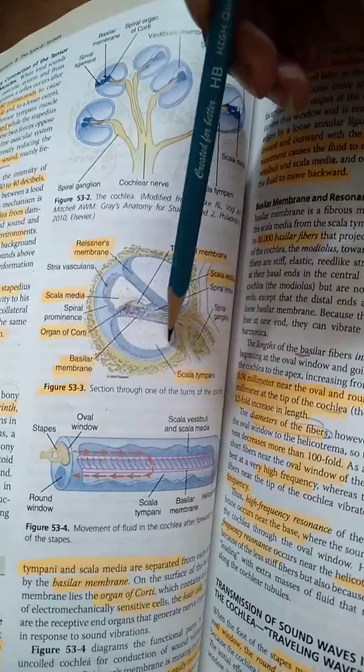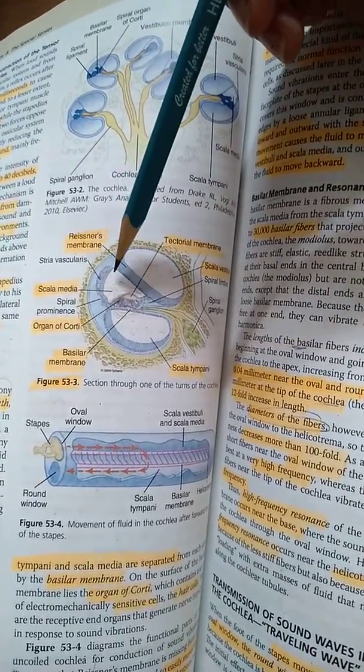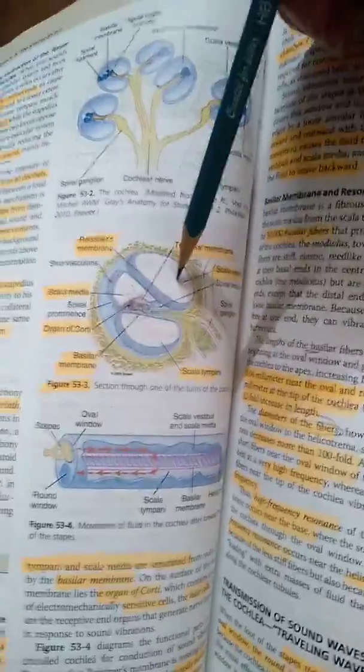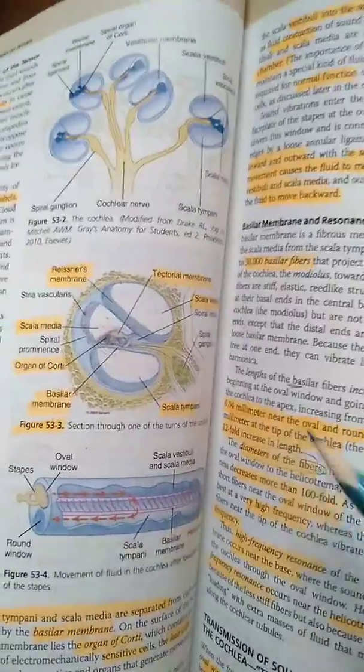The sound waves move from the scala tympani back through the basilar membrane into the scala media, and from the scala media back through Reissner's membrane into the scala vestibuli. So that is how it is done. And that is all.